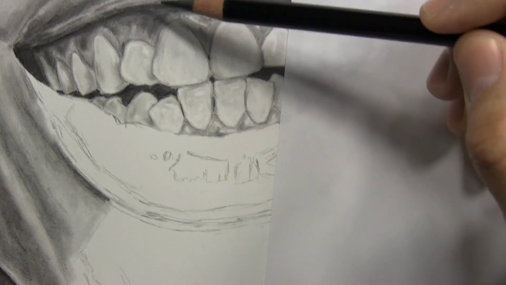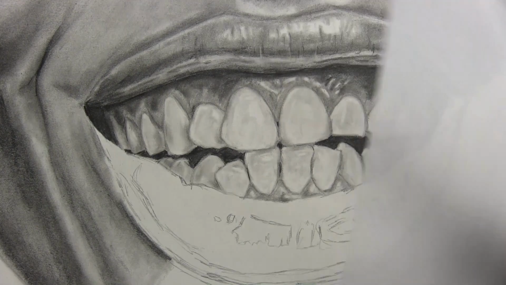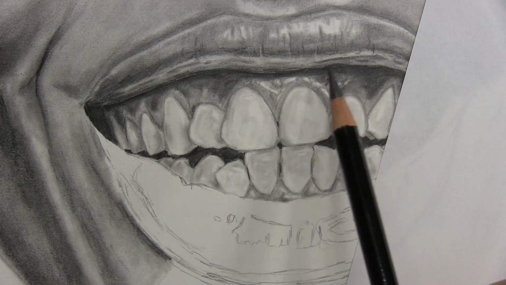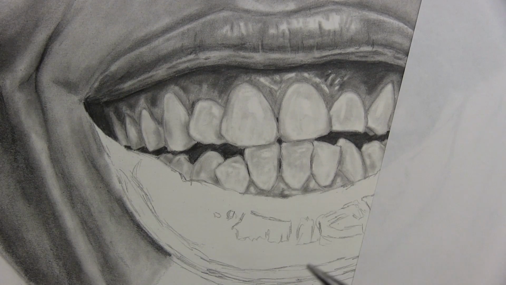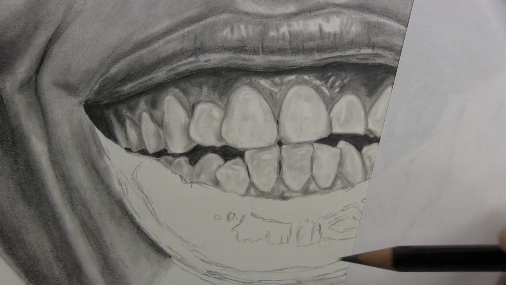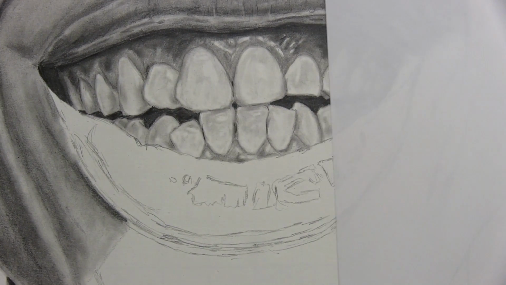midtones. And if you remember when I did the top lip, I did vertical lines, and then I also did some horizontal lines, and that helps build the texture of the lip. Because if you look at the close-up picture of the lip, you see a lot of vertical lines going on, and you see some horizontal lines too. So that kind of helps put on both of those. So we'll do the same thing here.